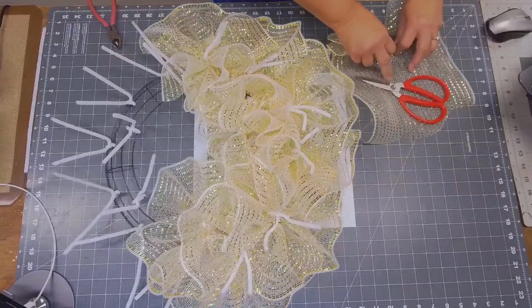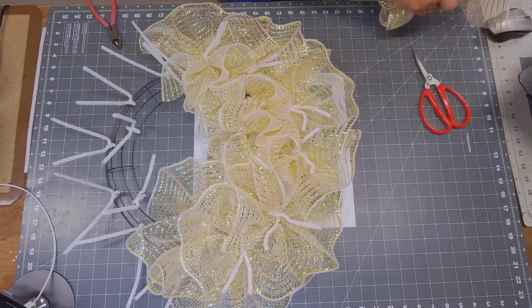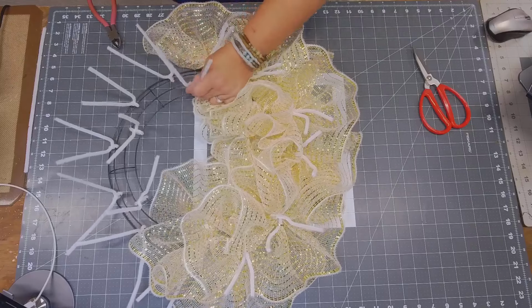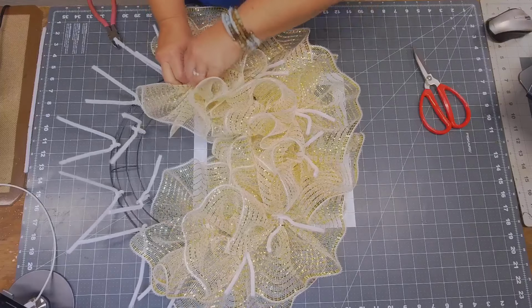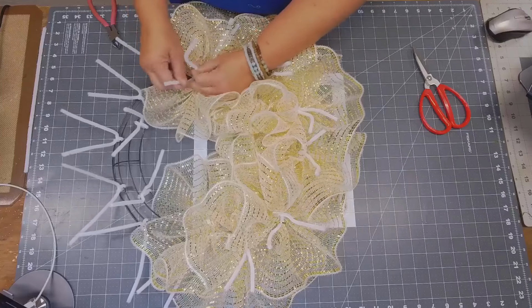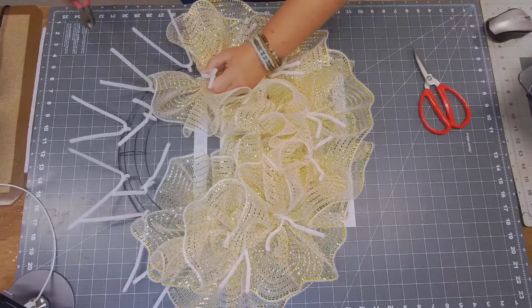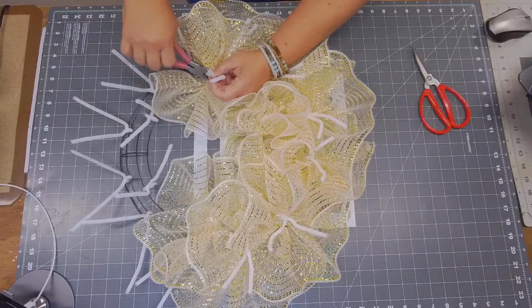I forgot I have one piece of Deco mesh sitting right here by my computer. I'm going to grab that so I don't think that I came up one short. It's always good to double check that you've cut enough pieces. Isn't that pretty, Pam? This is absolutely gorgeous.